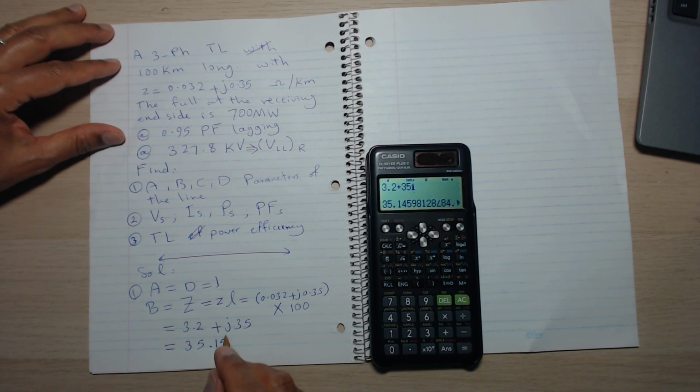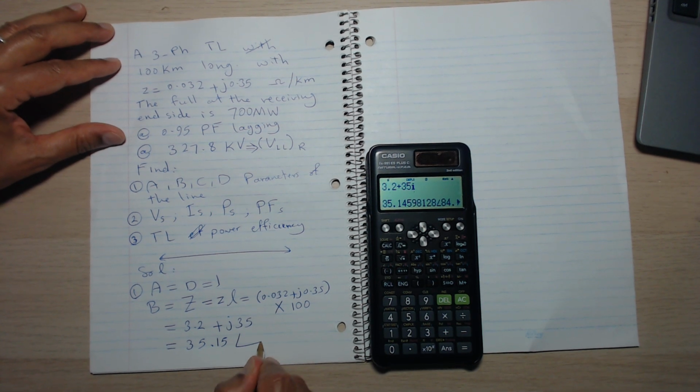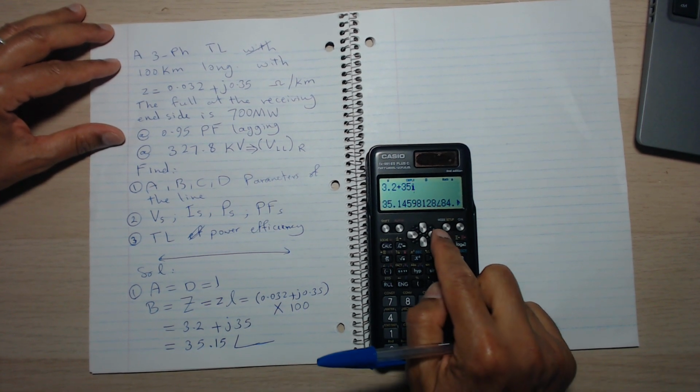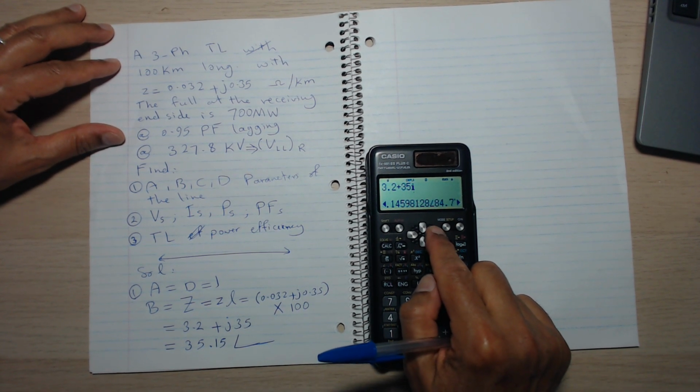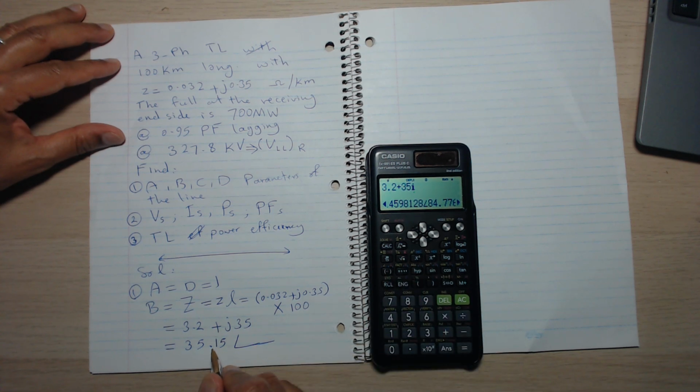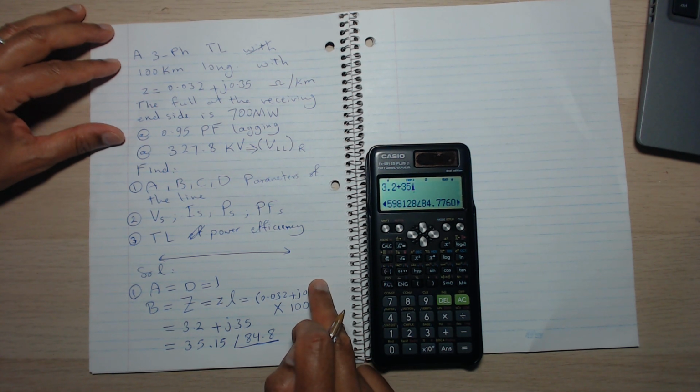Angle, we scroll to the right, 84.77, make it 84.8. For the angles, 1 decimal should be more than enough, and because this is in ohms per kilometer times kilometer, the answer will be in ohms.